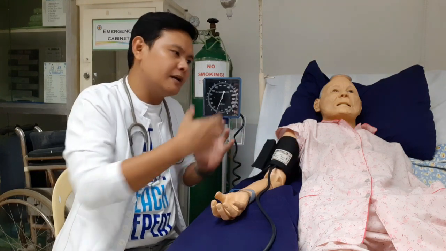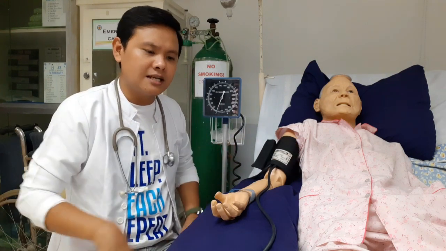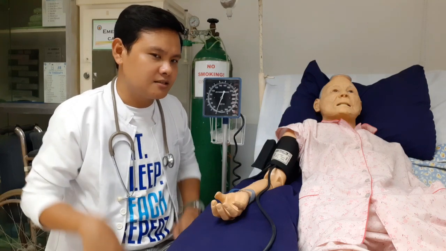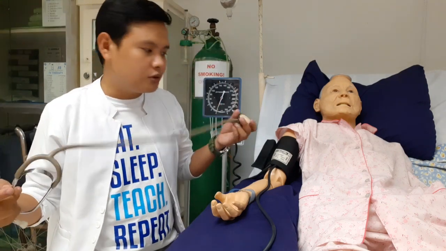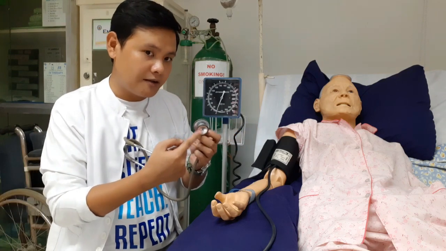So most probably, if we apply another pressure, we will get a high BP. So at least 2 minutes, let's wait. 1 to 2 minutes will be enough. Okay, position the stethoscope. As I've told you, what we will use here is what you call this one?